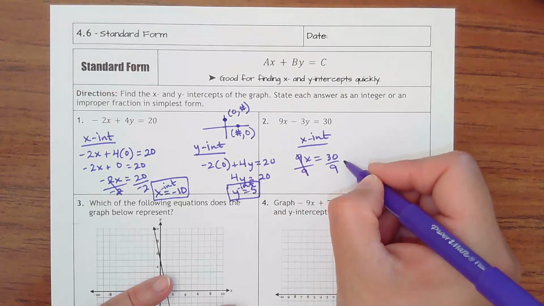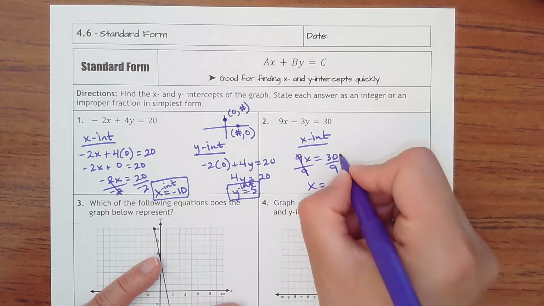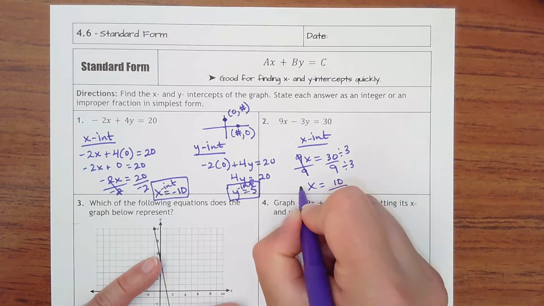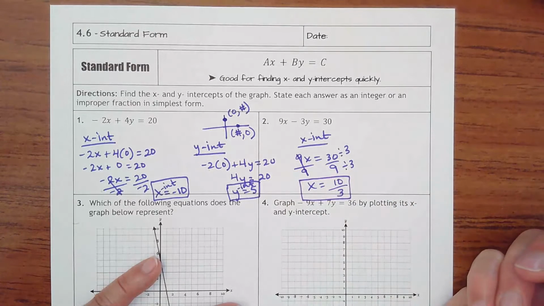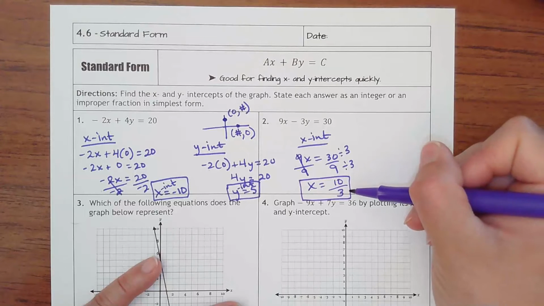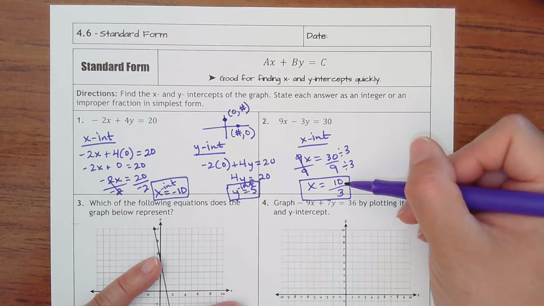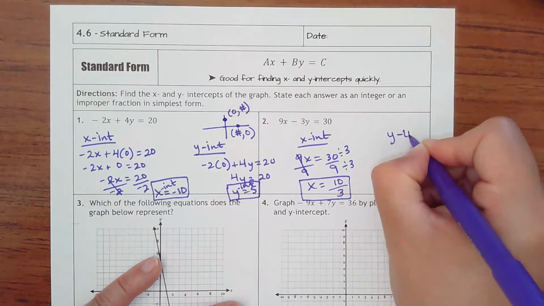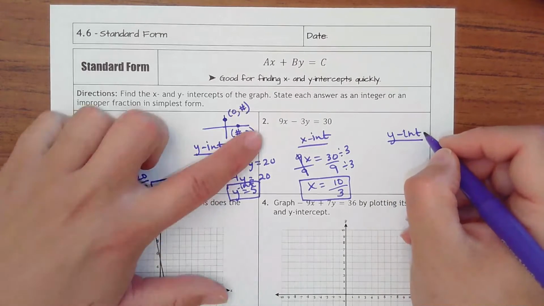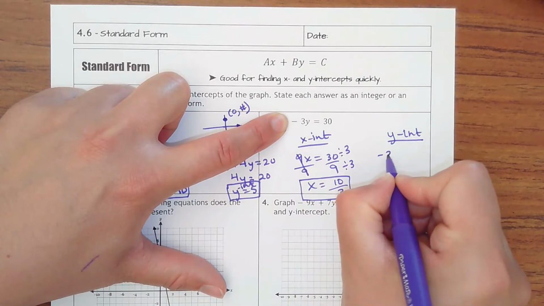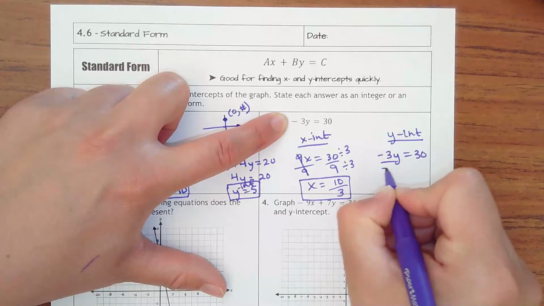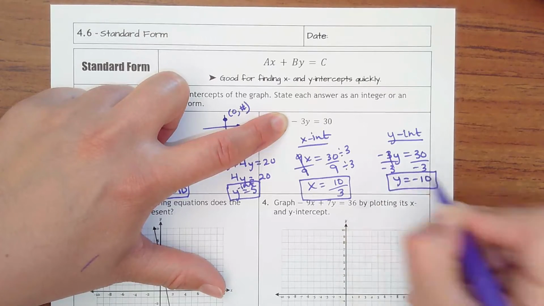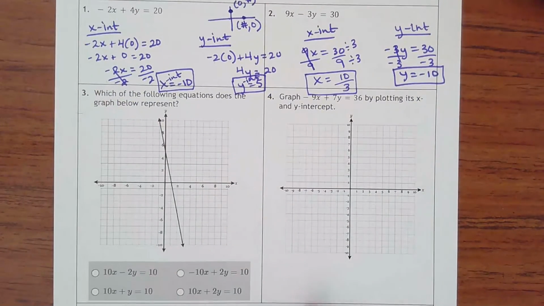The reason I'm saying that is because 30 does not divide by 9, but I can divide both of these by 3. 30 divided by 3 is 10, 9 divided by 3 is 3, so 10 thirds. And you think about where that would be, well, 9 thirds, 9 divided by 3 would be 3, so 10 thirds would be like 3 and 1/3. All right, to find the y-intercept, you're going to make the x be 0, so cover it up. I do need to use the negative in front of the 3y. Divide by negative 3, so y would be negative 10. All right, let's use those to graph.